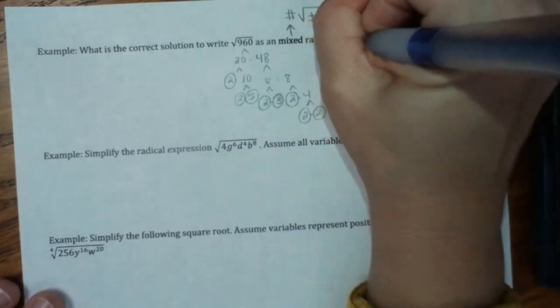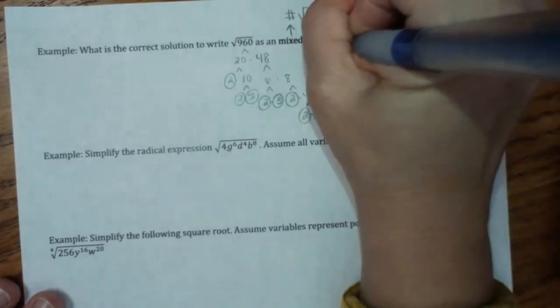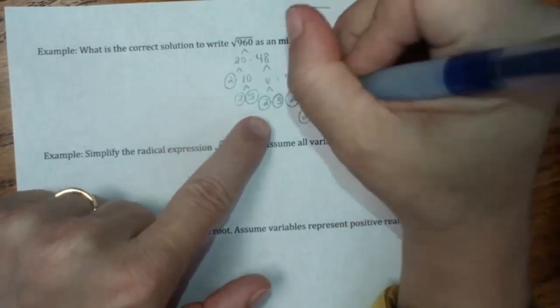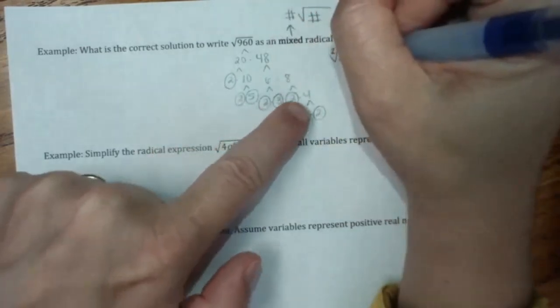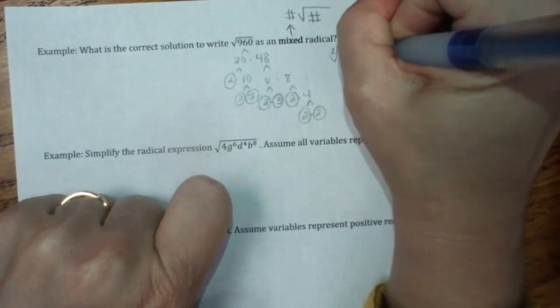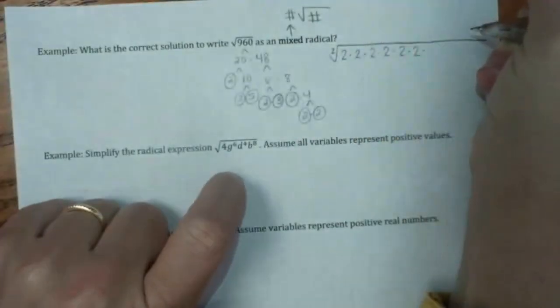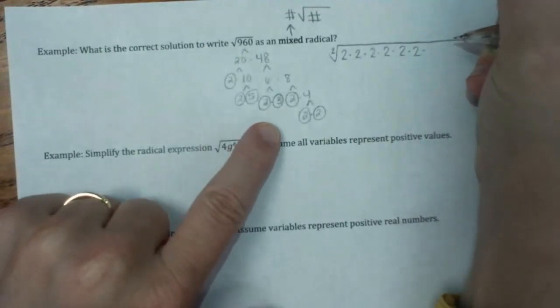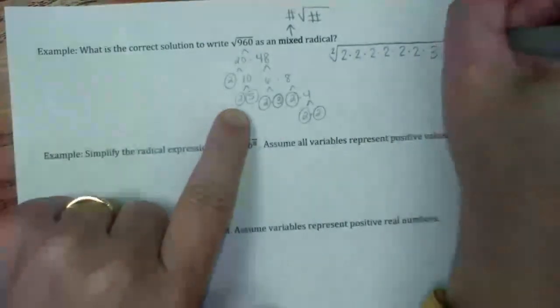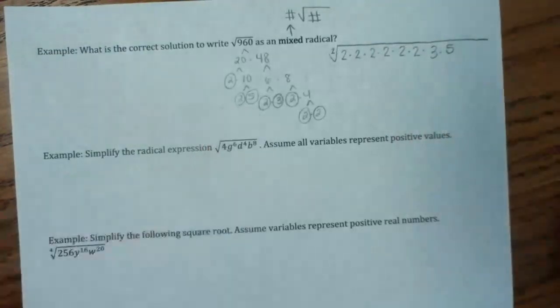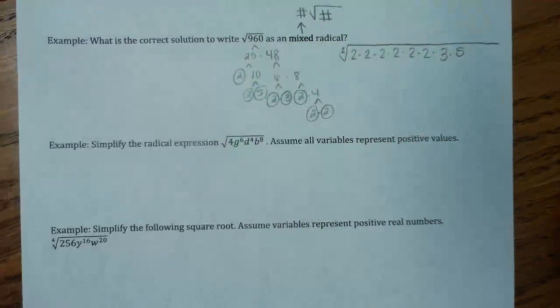So we have the square root, so that means we're looking for 2 of a kind. Let's write down our 2's: 1, 2, 3, 4, 5, 6 2's. We have a 3, and we have a 5. So 2 times 2 times 2 times 2 times 2 times 2 times 3 times 5 is still 960. We just split it up. However you split it up, you're going to get the same breakdown in the end.